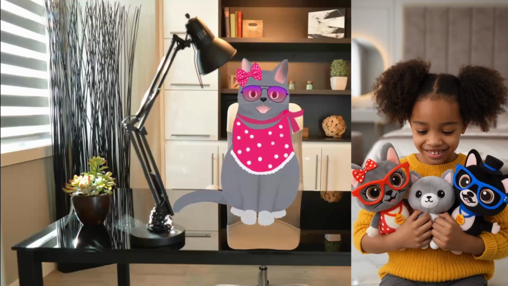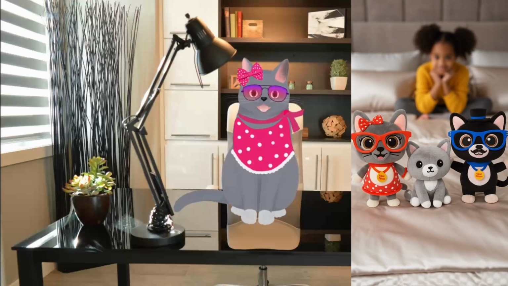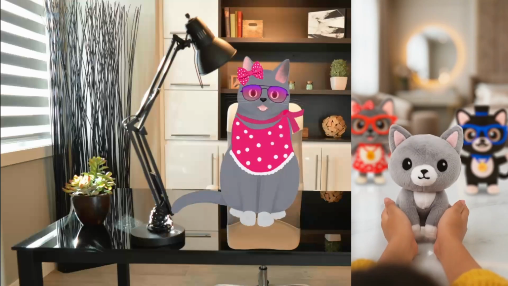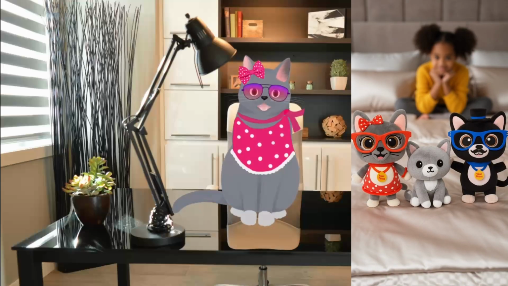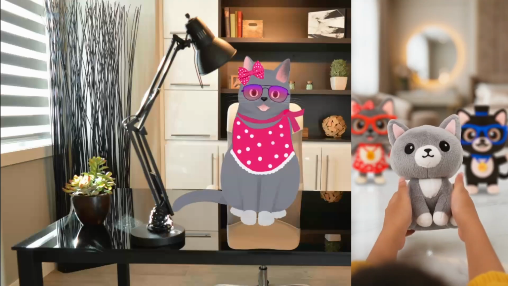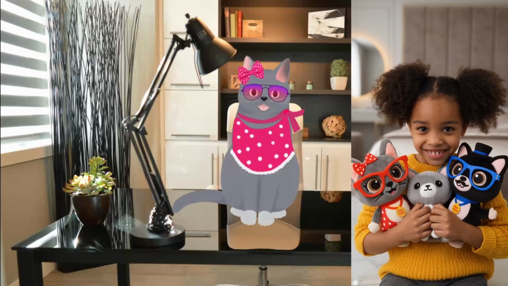Oh my gosh, this is exactly what I was going for. This had to be my favorite of all the ads I've generated. I love the background music. It's really cute. I love the little girl. This is exactly what I want. If you were to watch this ad, would you want to buy the plushies? Let me know in the comments.